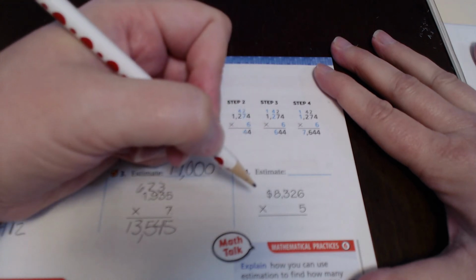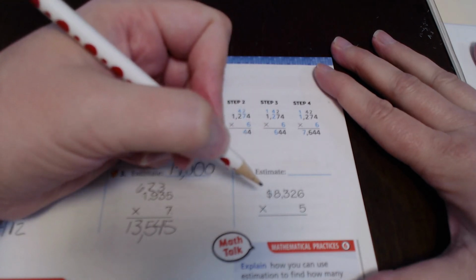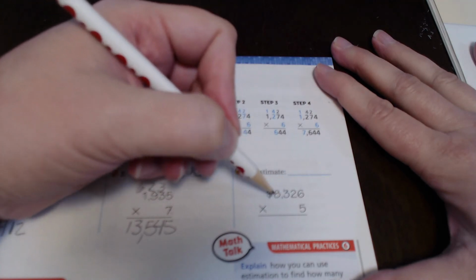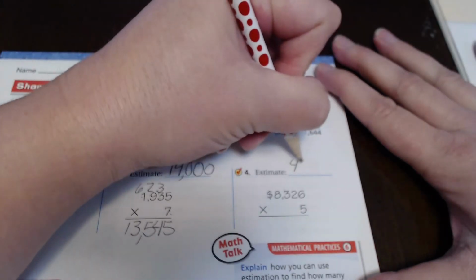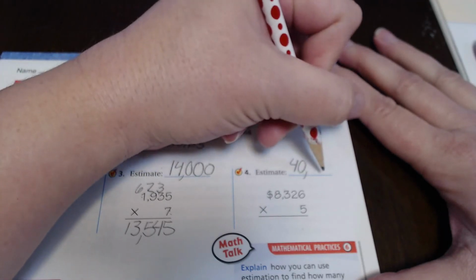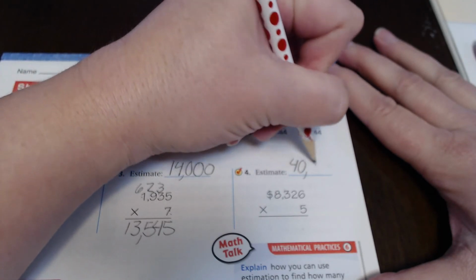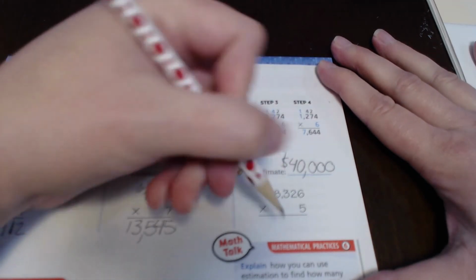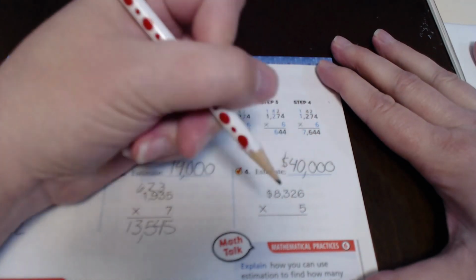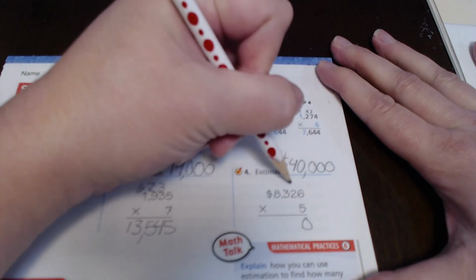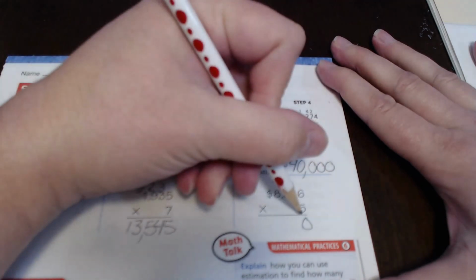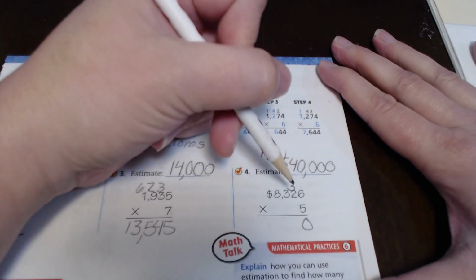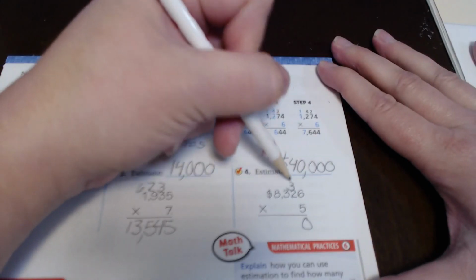8,326. We're going to round that, estimate it. So we're going to round that to 8,000. So 8 times 5 is 40. So 8,000 times 5 is 40,000. Dollar sign. Here we go. 5 times 6, 30. Regrouped. 5 times 2, 10. 11, 12, 13.